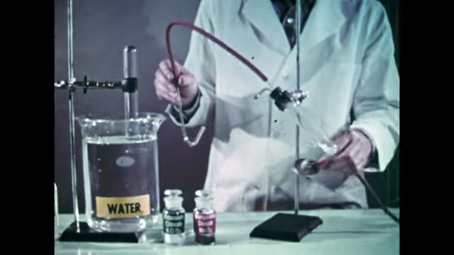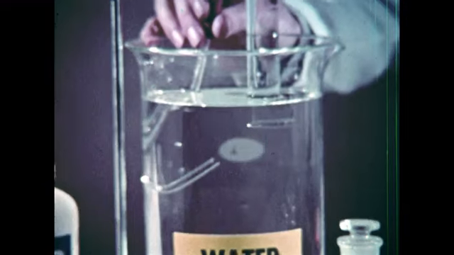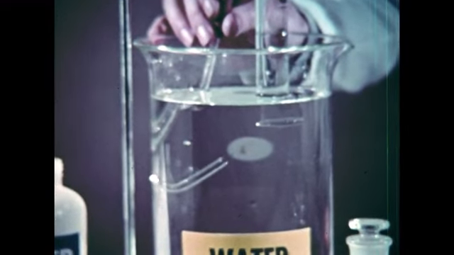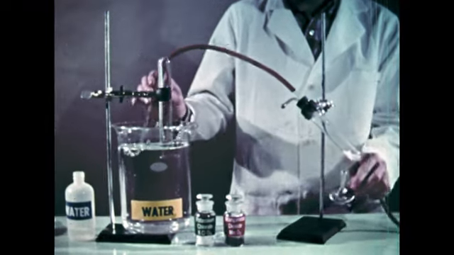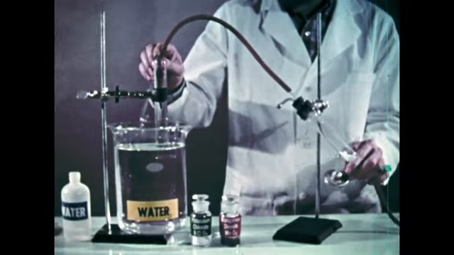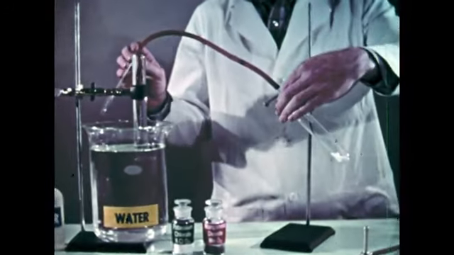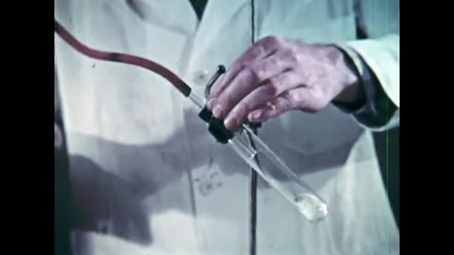Now the potassium chlorate is heated gently to get the air out of the delivery tube and to show that you won't get much reaction before adding the catalyst. Of course, if you heated the potassium chlorate well above its melting point, it would break down into the products potassium chloride and oxygen. But the catalyst saves both time and trouble.